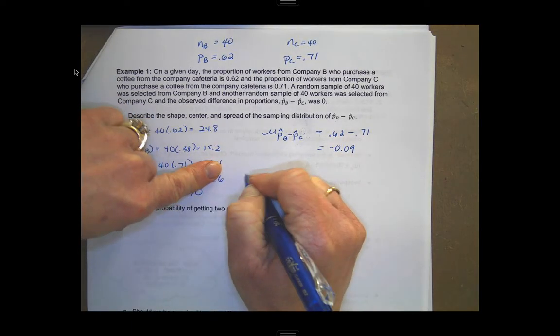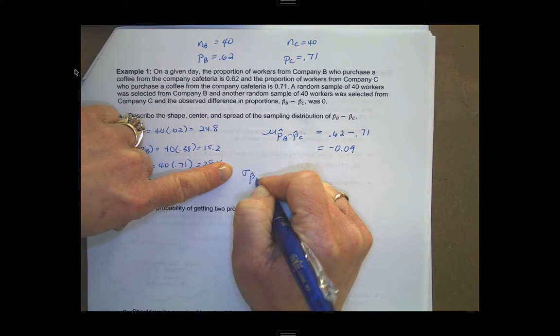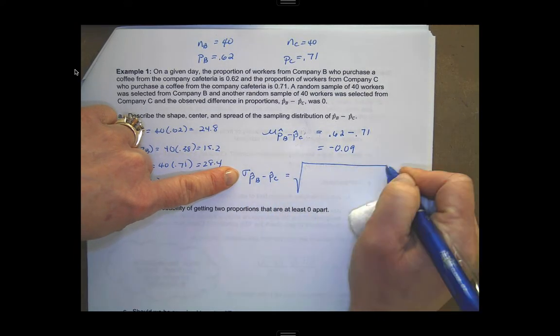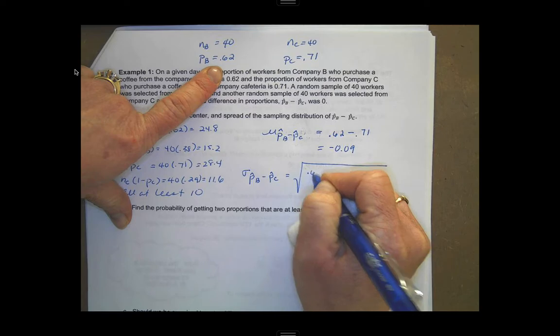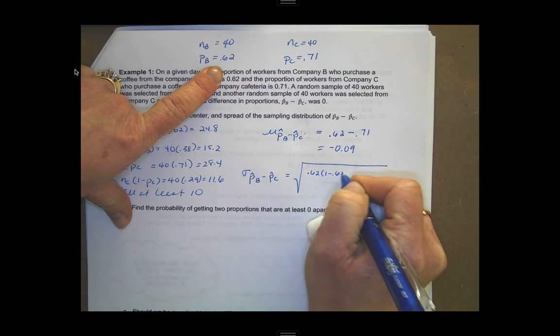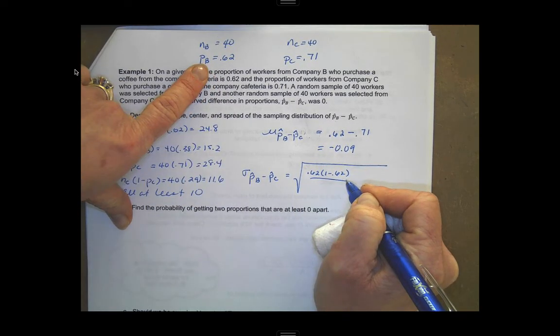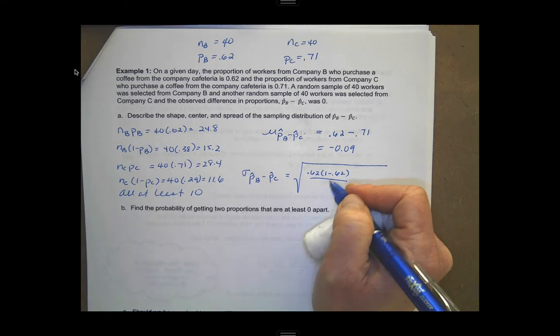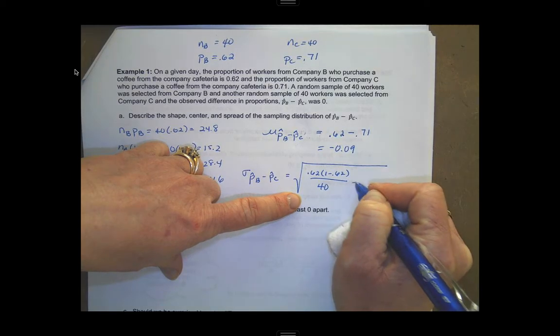And then to find the standard deviation, it's this one times 1 minus that one. So I'm actually finding the standard deviation here because in this particular problem, I'm not creating a confidence interval. I actually am saying I know this value is true about the population.